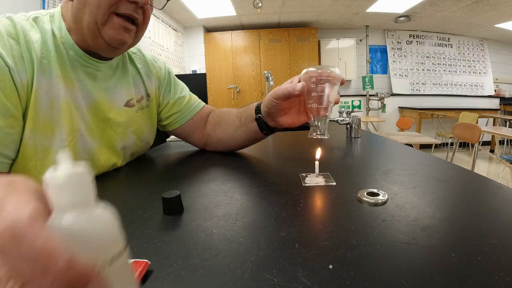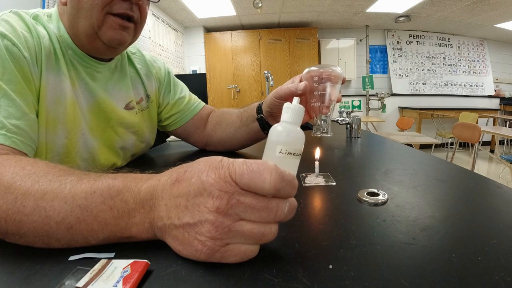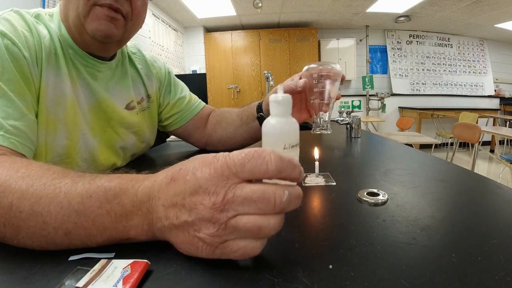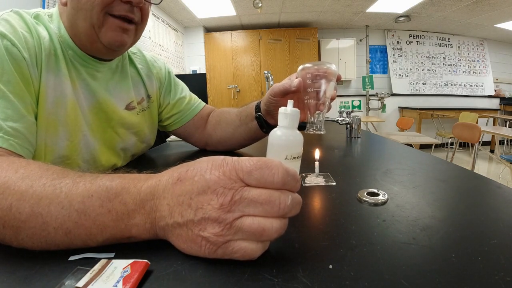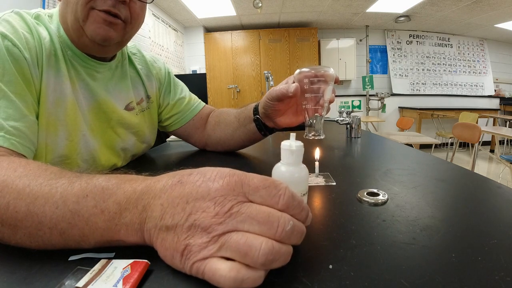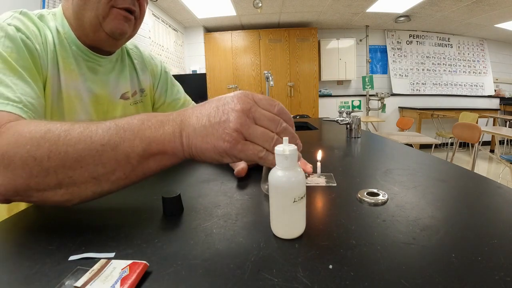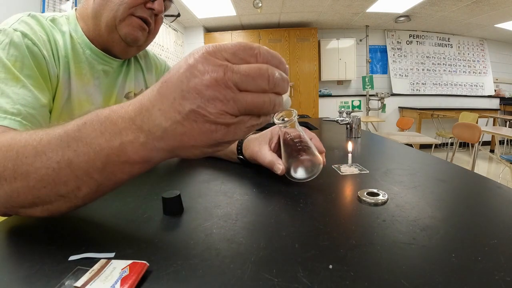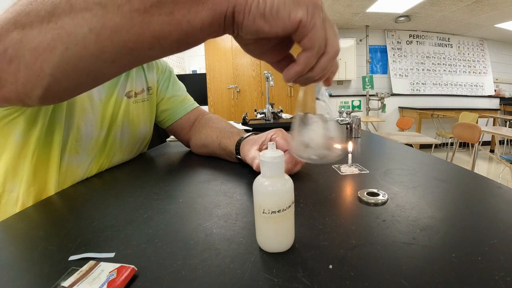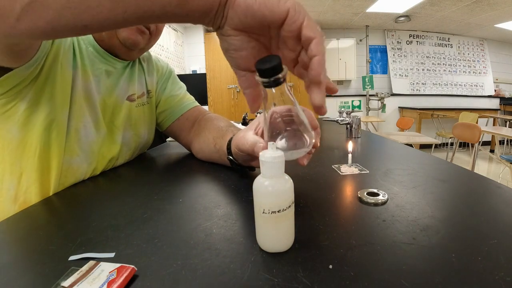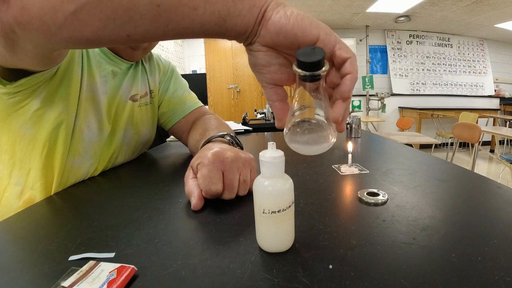Now, when I get ready to test for this, I'm going to take this tube of lime water, put a squirt of lime water into there, and then I'm going to put the stopper on and shake it up. If the lime water turns cloudy, much more opaque than it was to begin with, that means there's carbon dioxide being produced by the candle. All right, so that should be long enough. Let's see what happens here. I'm going to move my candle away a little bit. I'm going to put a squirt of lime water in here, and immediately it started to turn cloudy, and wow, that really turned cloudy. So that means that there's carbon dioxide being produced by the candle.